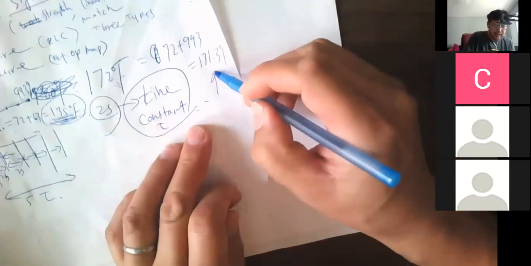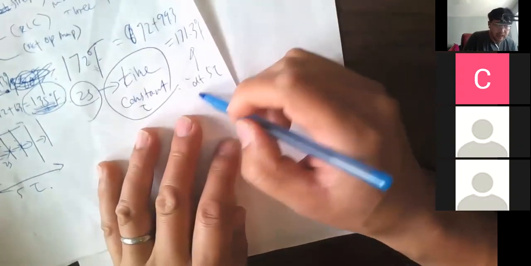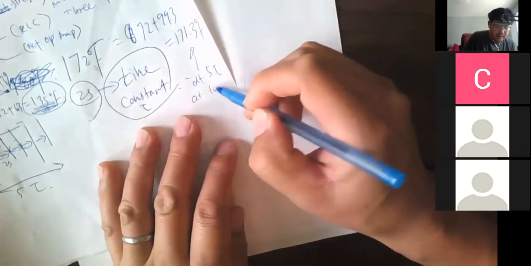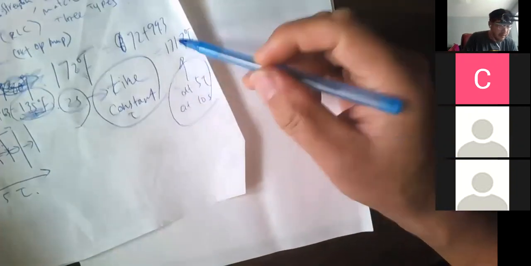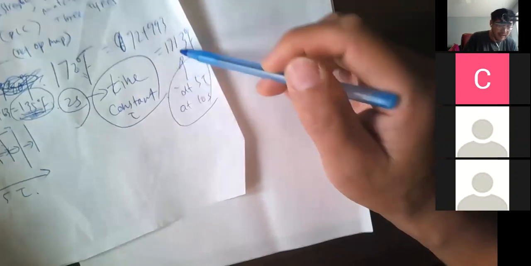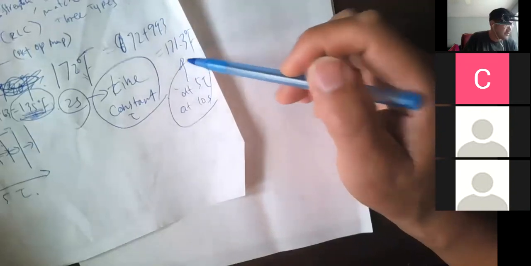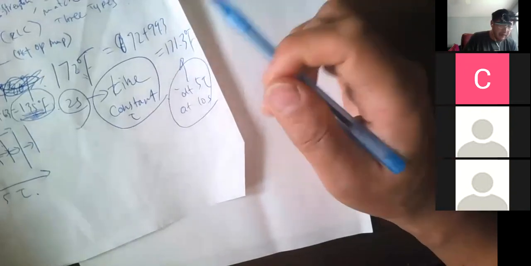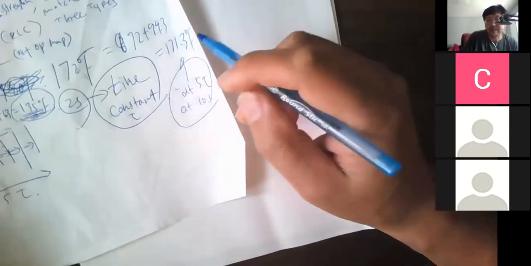So the reading at 5 tau, if tau is 2 seconds, that means at 10 seconds, your temperature sensor reading will be almost complete, 171.3 degrees. We consider that 100% because this little error we simply ignore.